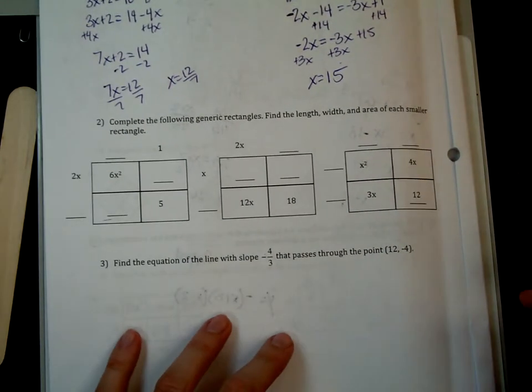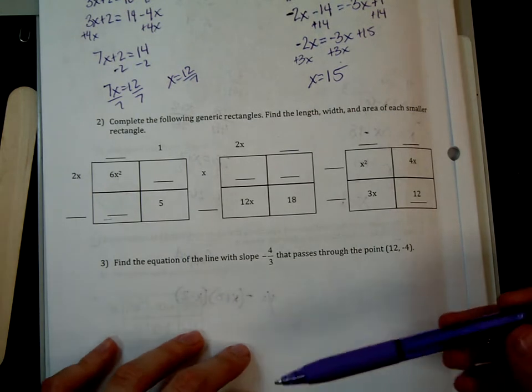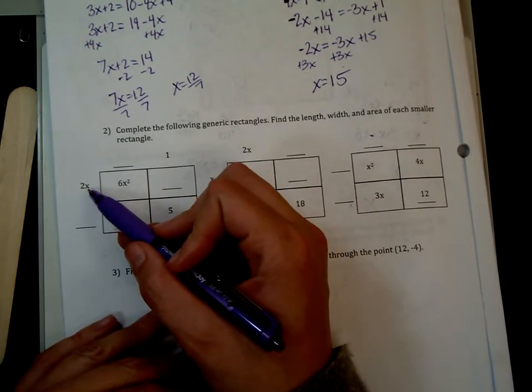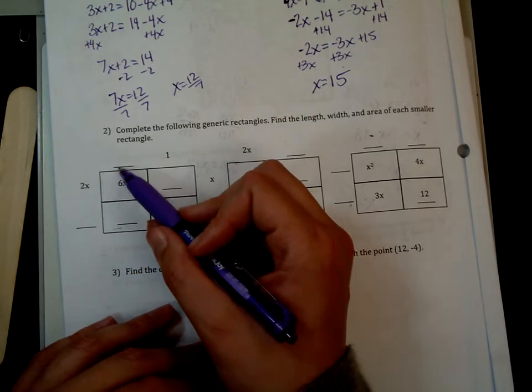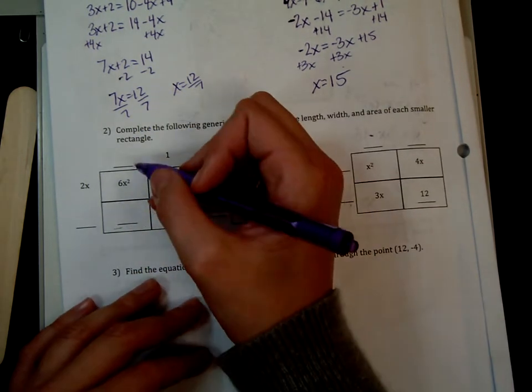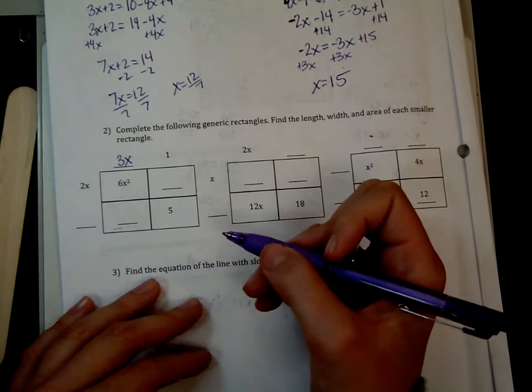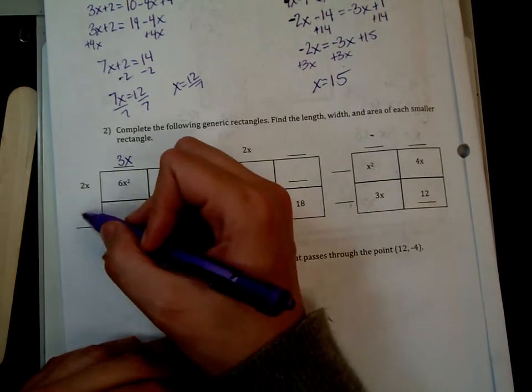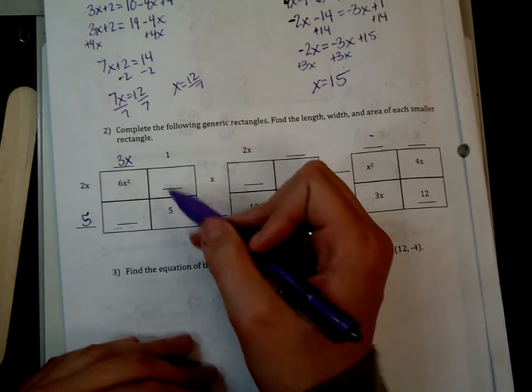Complete the following generic rectangles. Find the length, width, and area of each smaller rectangle. So I know 2x is right here, and they multiply to make 6x squared. So this must be 3x. I know that this must be 5, since I have 1 times 5 is 5.